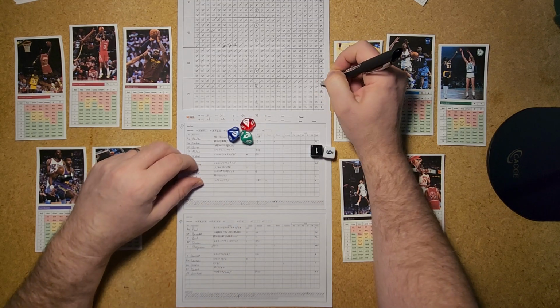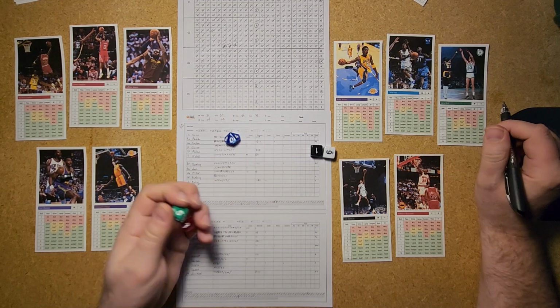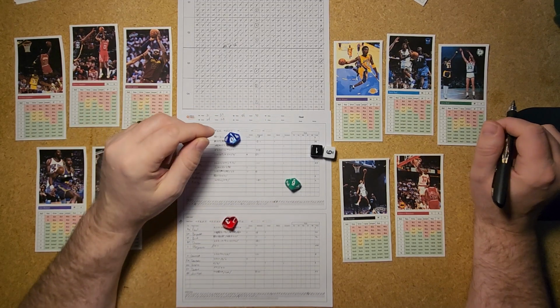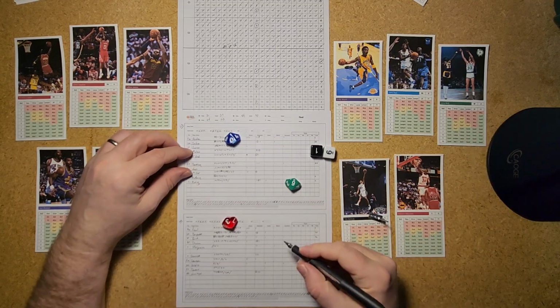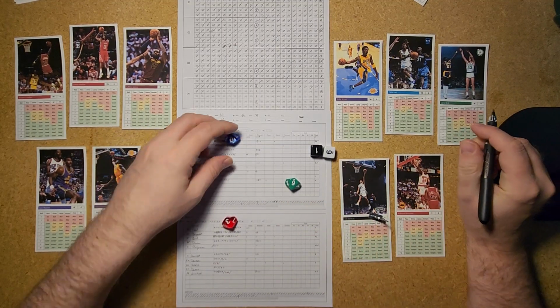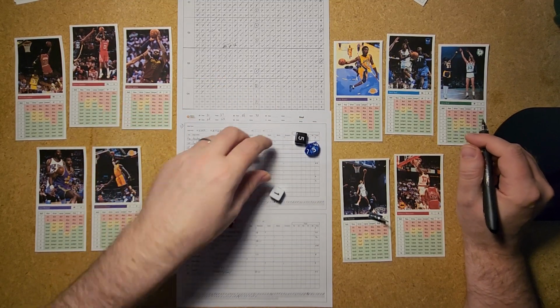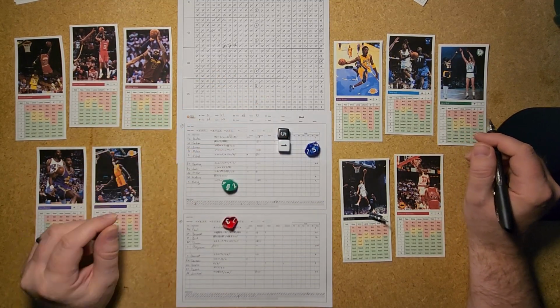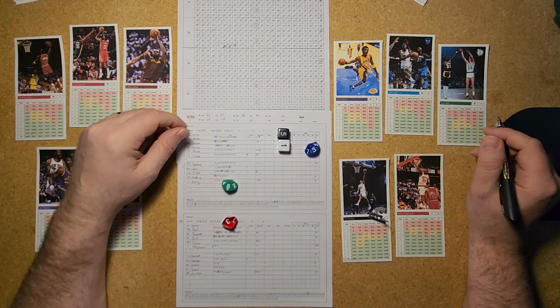That's going to be 5. Takes us down to 7 minutes and 40 seconds left. And the rebound is going to go to Tim Duncan. That's his 5th board of the game. And coming back the other way is the home team. The home team is down 95-91.